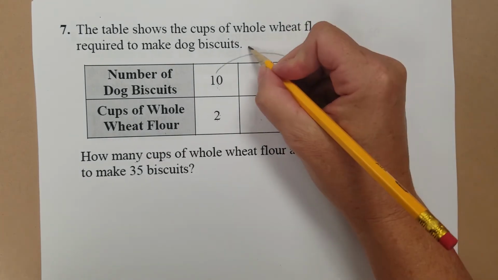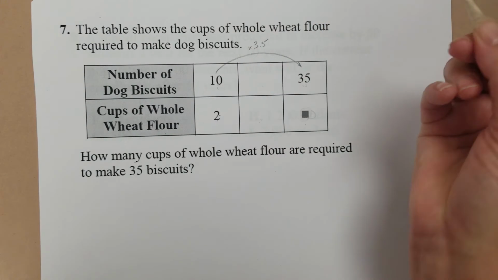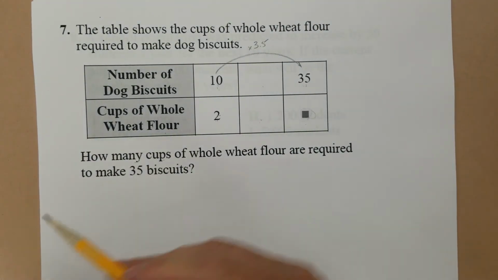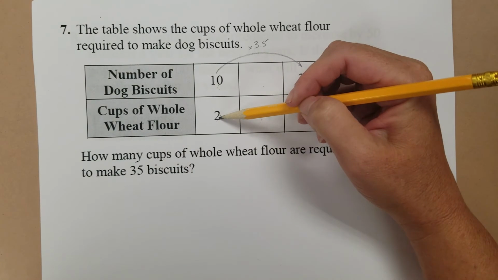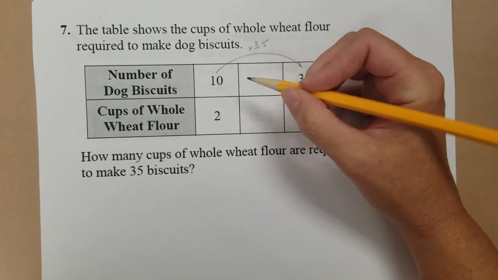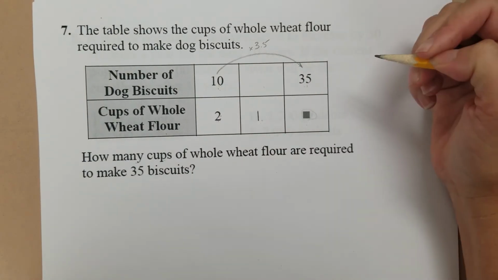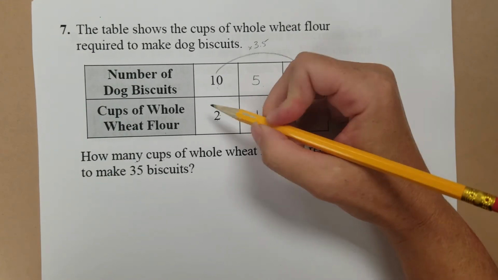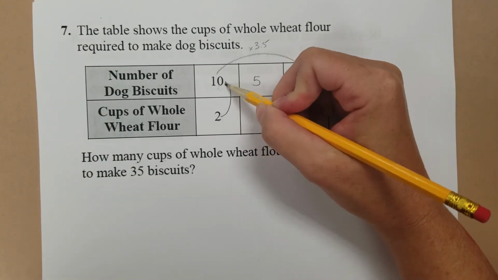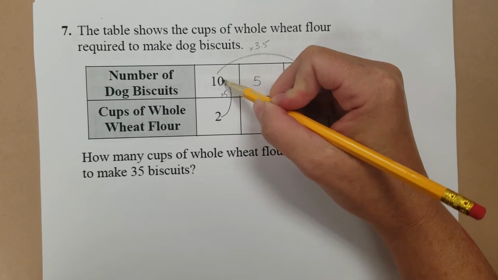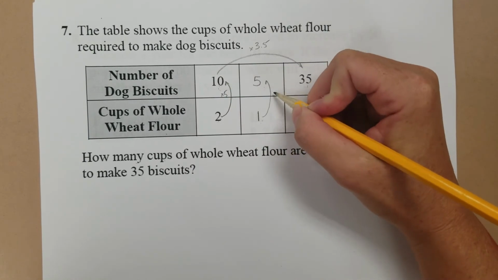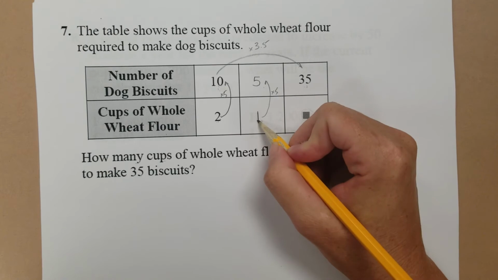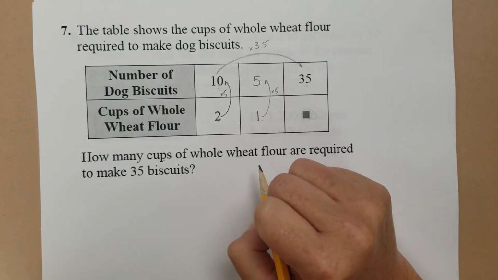So actually it would be times 3.5. Okay, there's an easier way. We know that 2 cups of flour equal 10 dog biscuits, so how much would 1 cup of flour equal? Well, that would be 5. 2 times 5 is 10. 1 times 5 is 5. All right, so for every 1 cup of flour, we get 5 dog biscuits.